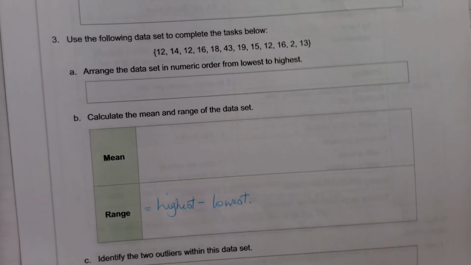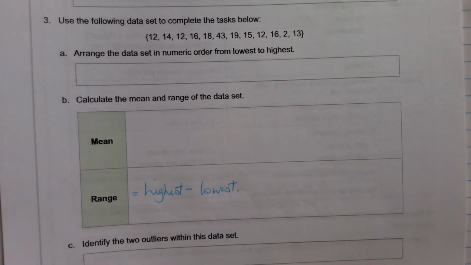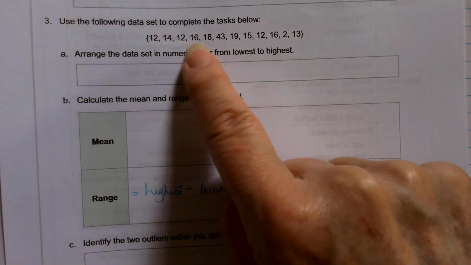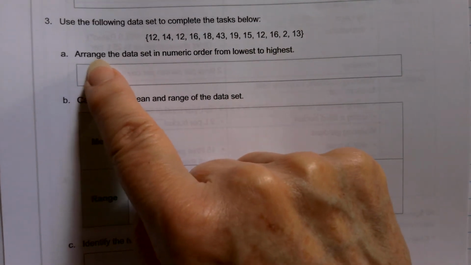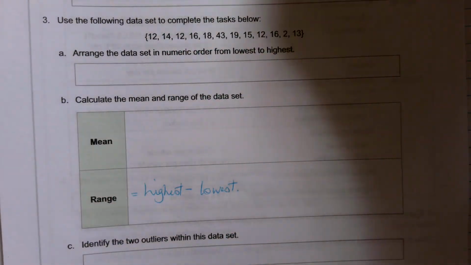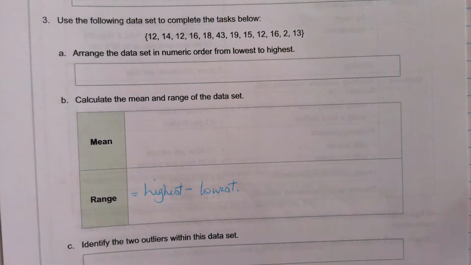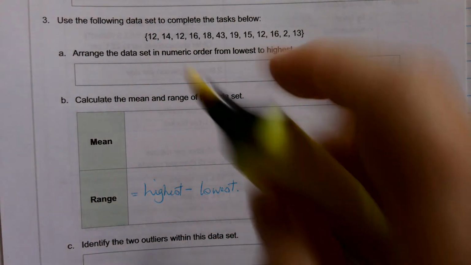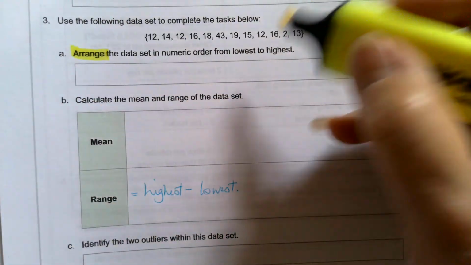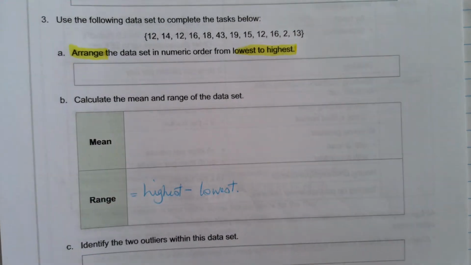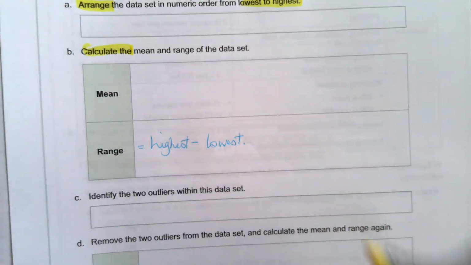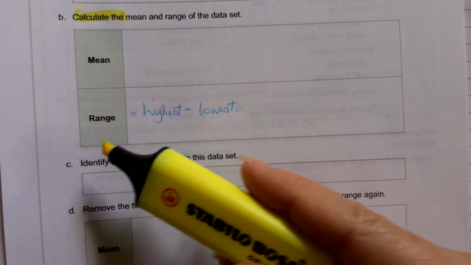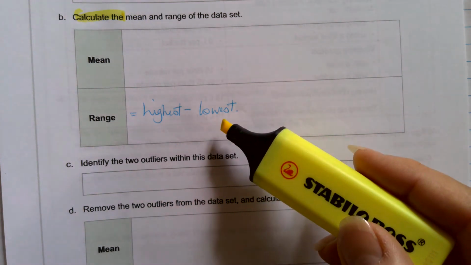Here's a new set of data for you to have a go at. So here's all your data here. First one is to arrange it. So make sure you arrange it all in order, because you need to be able to do that. So you're arranging first from the lowest to the highest. Then I want you to calculate. So get your calculator out and calculate. Remember, range is highest minus lowest.